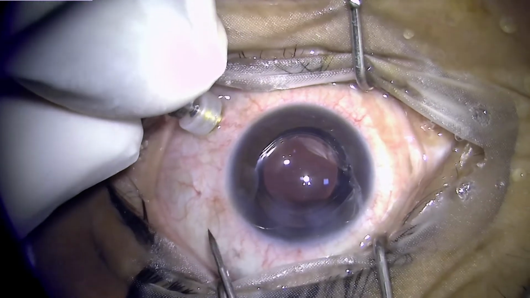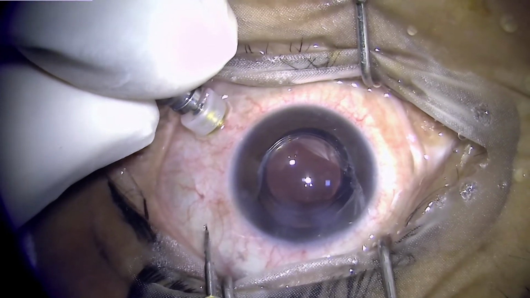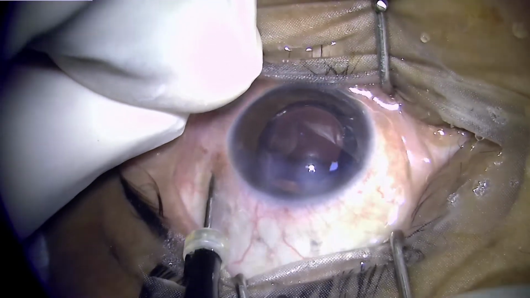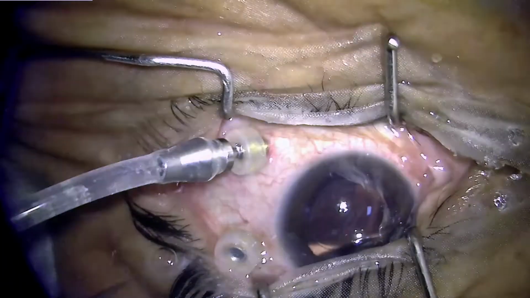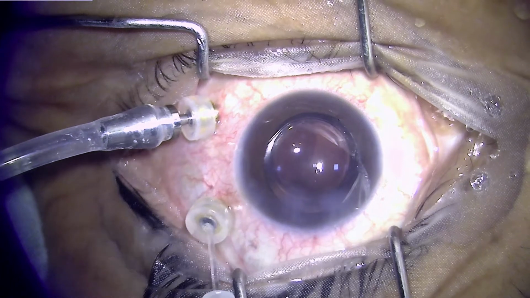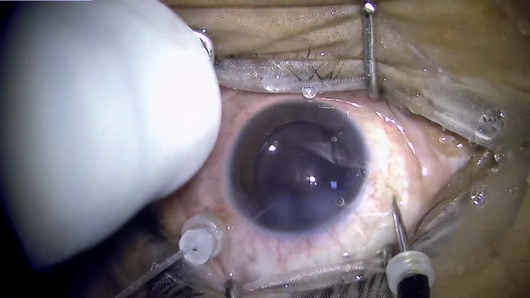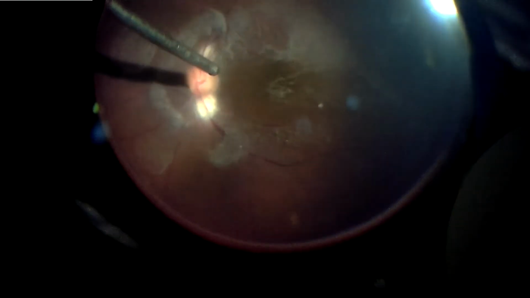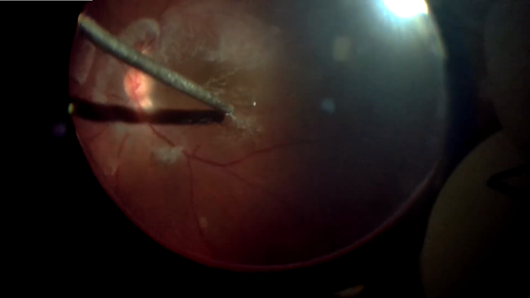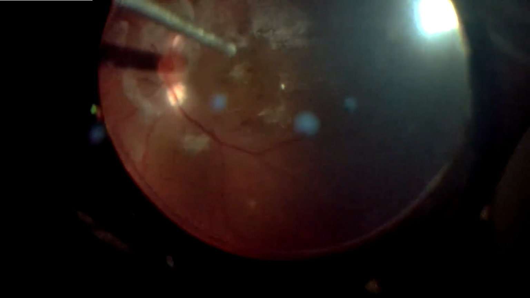So these are very small gauge trocar cannula. This is 23 gauge, which will leave behind a self-sealing wound which doesn't need to be sutured. And I usually prefer to use a chandelier which provides a nice wide illumination, and along with a wide angle viewing system, the view is excellent. The first thing to be created is the PVD, so that the retinal surface is devoid of any vitreous adhesions, and you can work directly on the retinal surface, which needs to be stained with vital dyes.